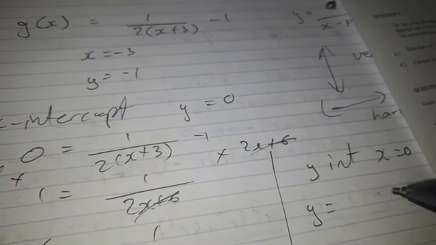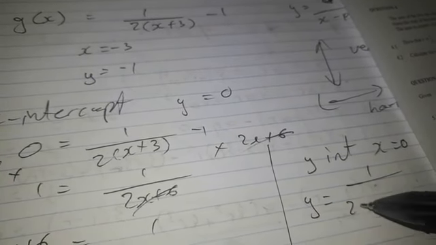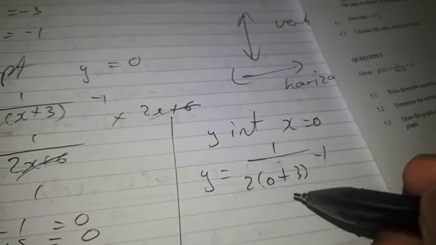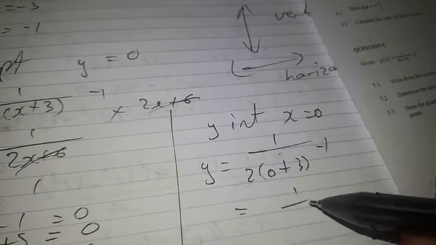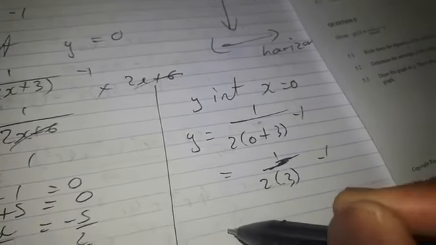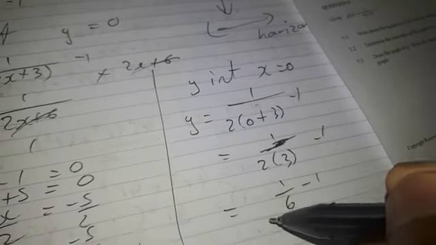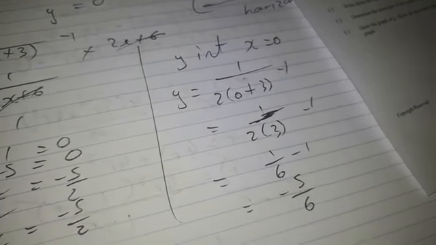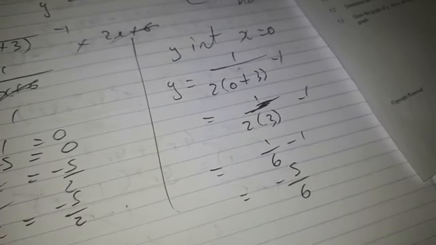So in our equation, to get our value for the y-intercept, we need to make x equal to 0. So if that's a 0 here, technically you just have 1 over 2 with the 3 there, and then we have 1 over 6 minus 1, which is like negative 5 over 6 there, which is okay.